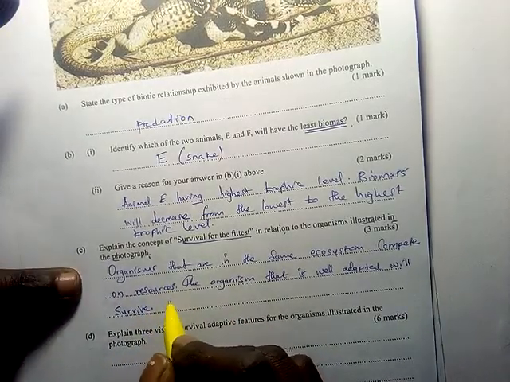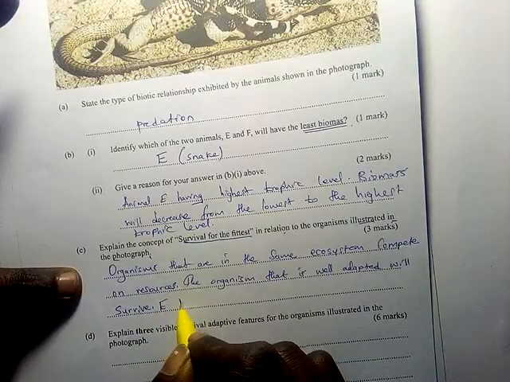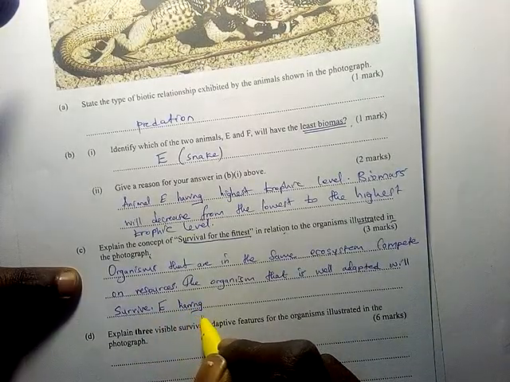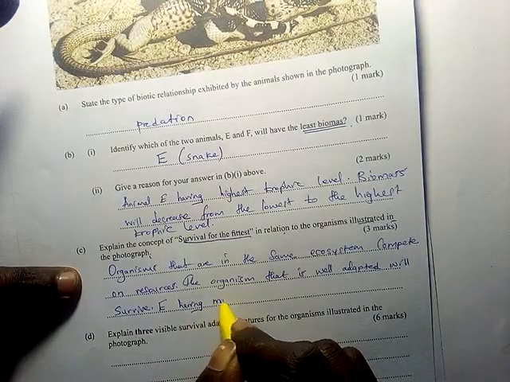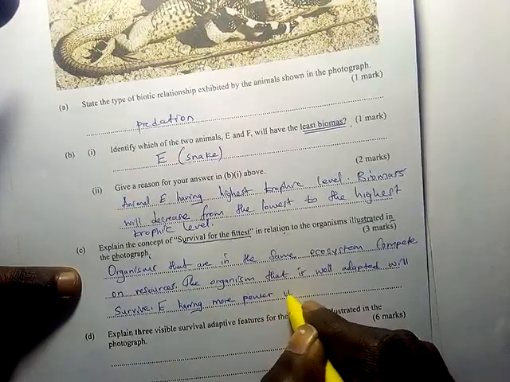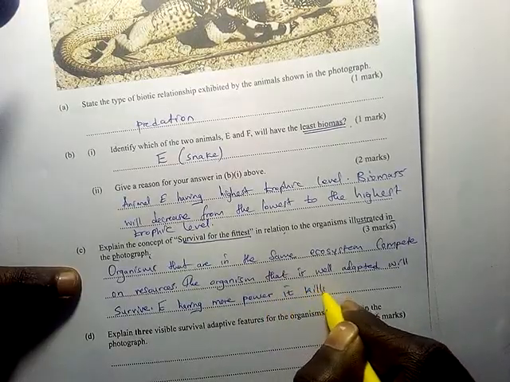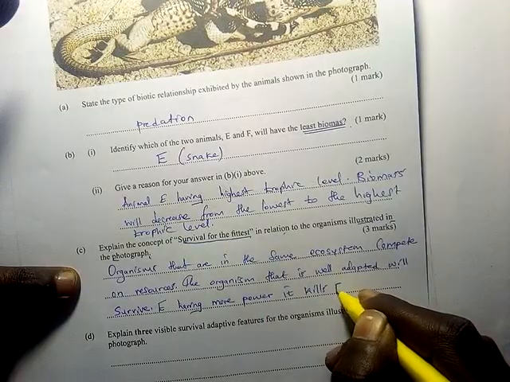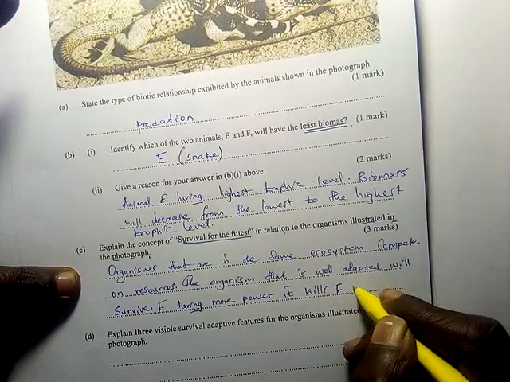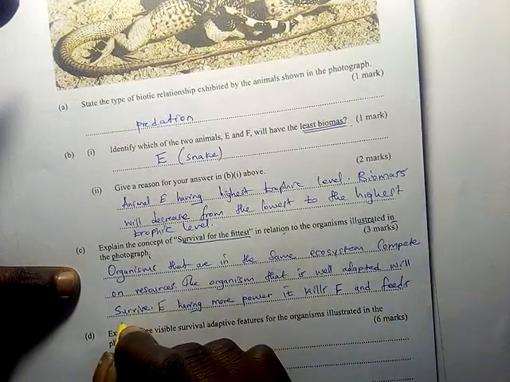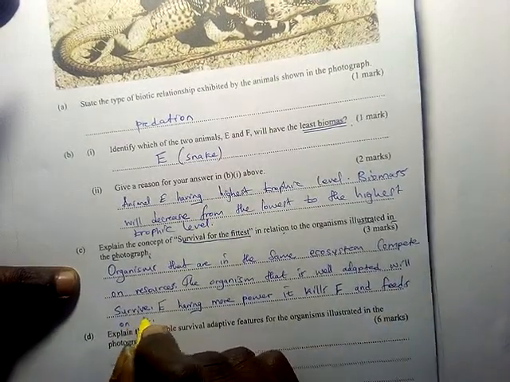Therefore here, E having more power kills F and feeds on it.